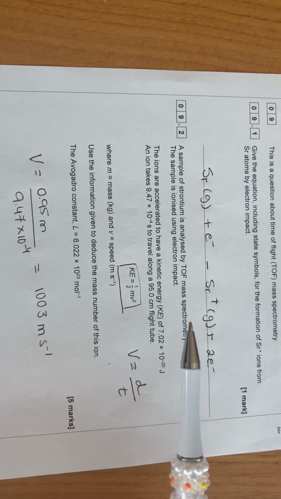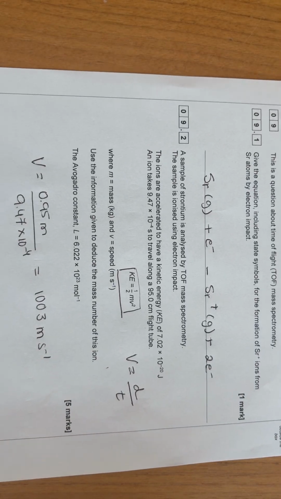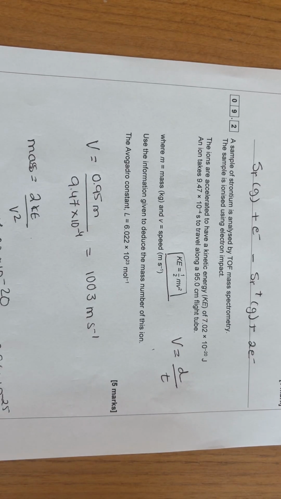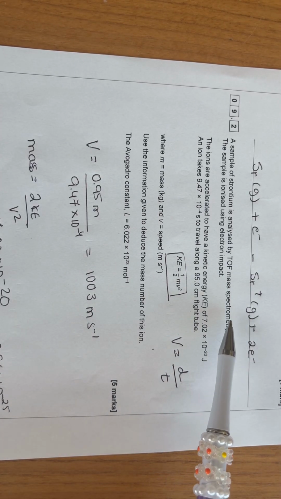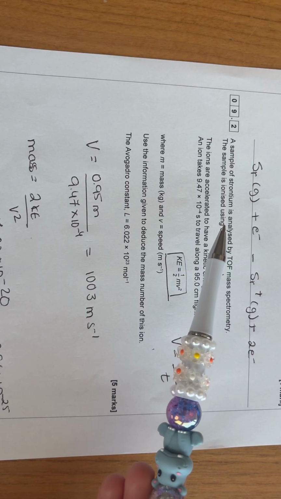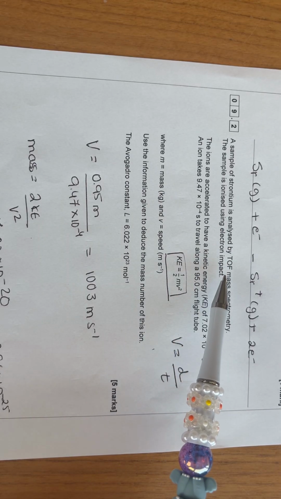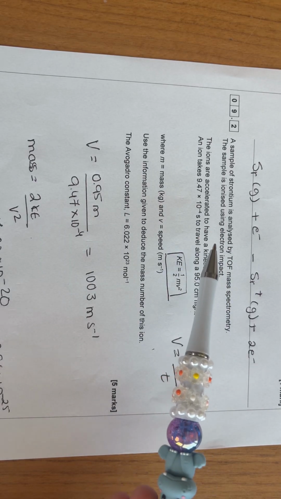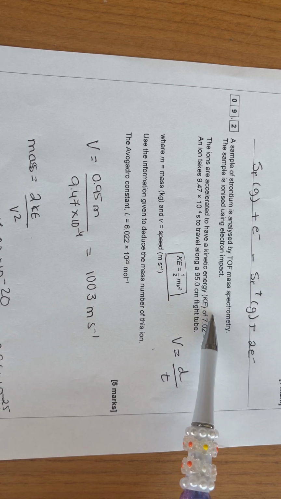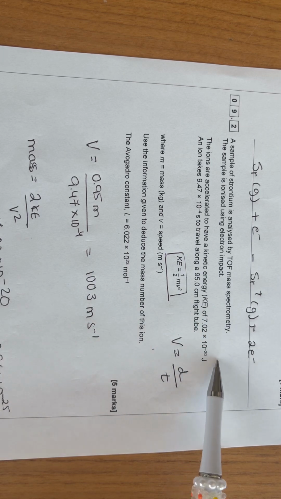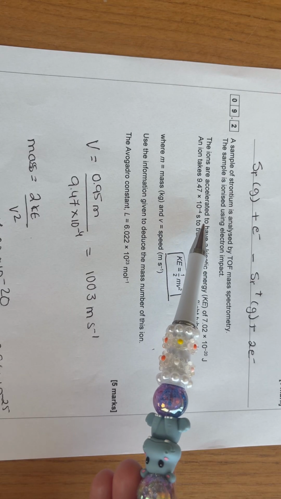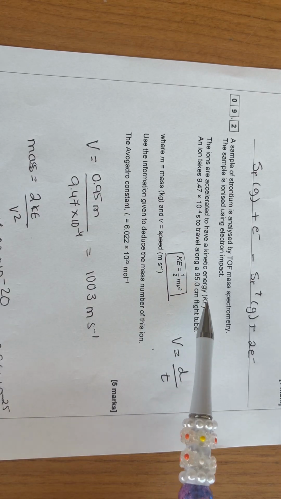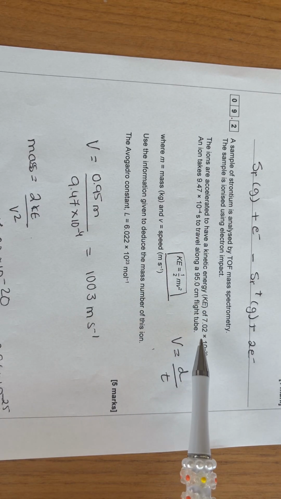9.2, a sample of strontium. This is a calculation, which I already explained how to do before in my other videos. A sample of strontium is analyzed by TOF mass spectrometry. The sample is ionized using electron impact. The ions are accelerated to have a kinetic energy of this, so you know the kinetic energy. An ion takes 9.47 times 10 to the minus 4 seconds to travel along the 95 centimeter flight tube.